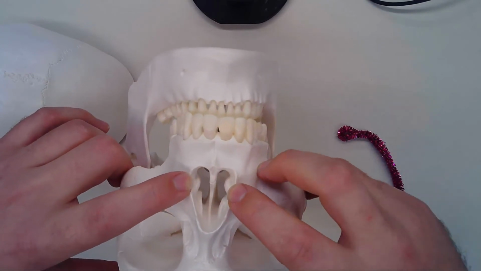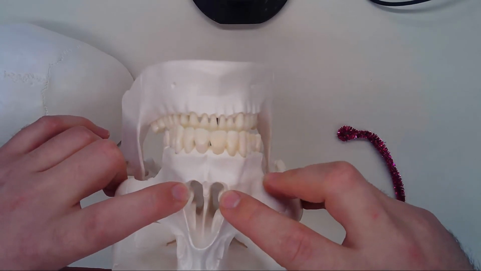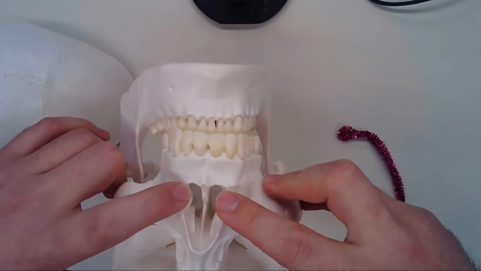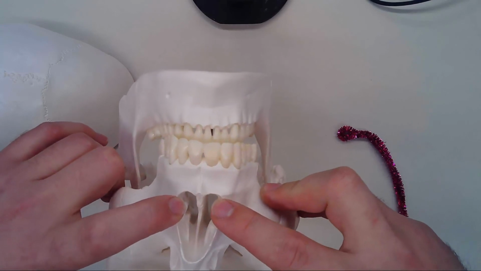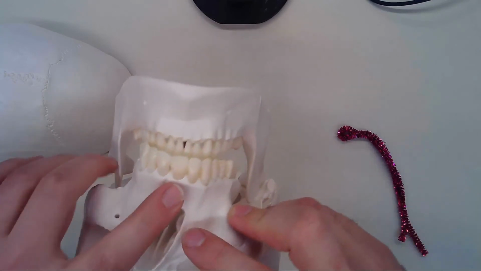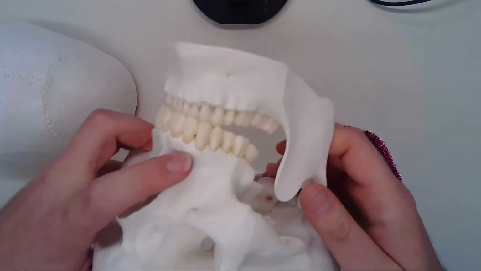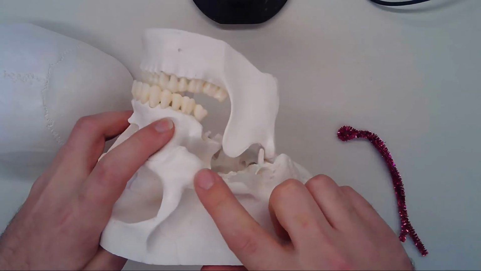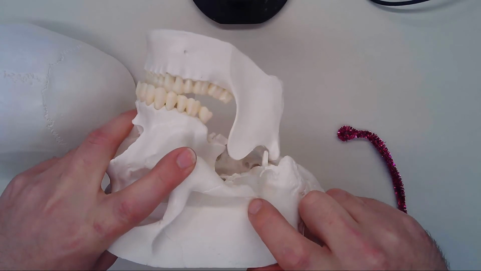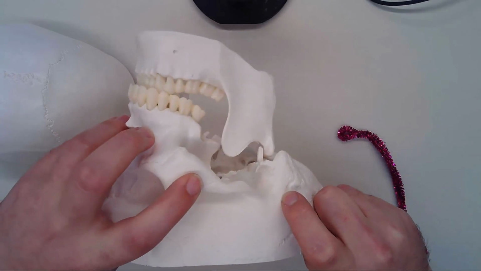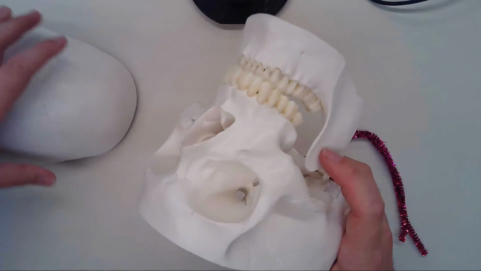The last thing here that I want you to be able to know is the nasal conchae, which are folds on either side of your nasal cavity, which allow for increased surface area inside of your nose, which helps us smell a little bit better. The last thing I want to make sure I point out is the zygomatic arch. Just note that the zygomatic arch is made from the zygomatic process of the temporal bone and the temporal process of the zygomatic bone.